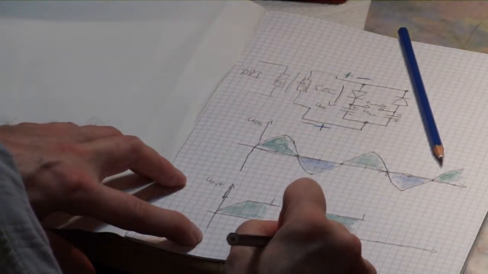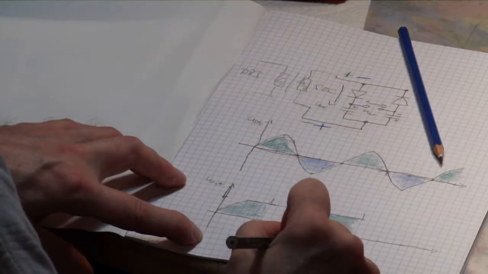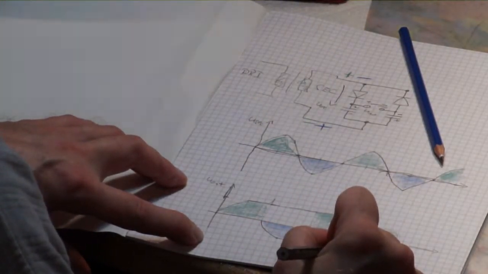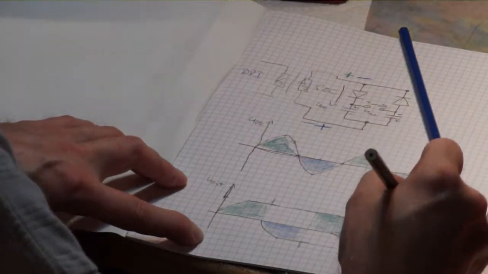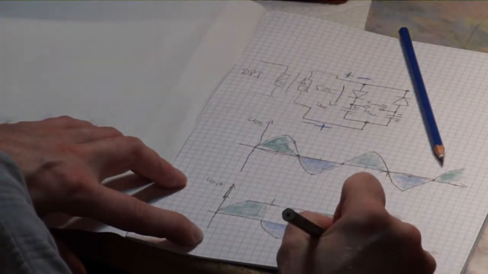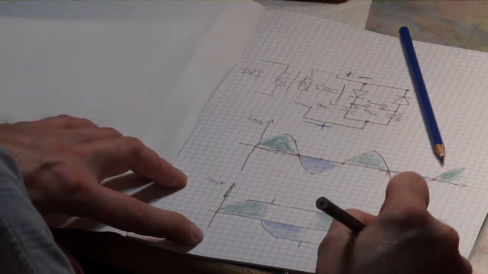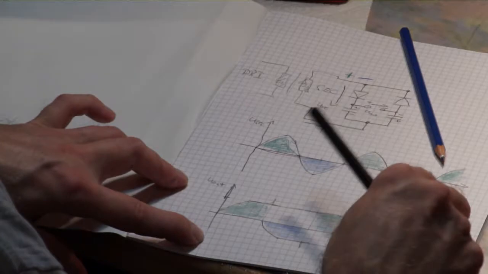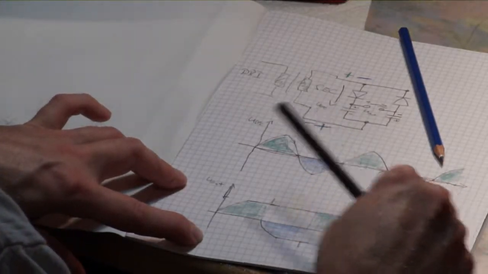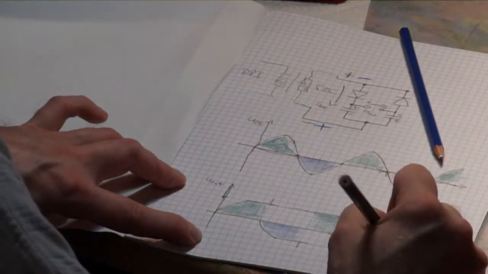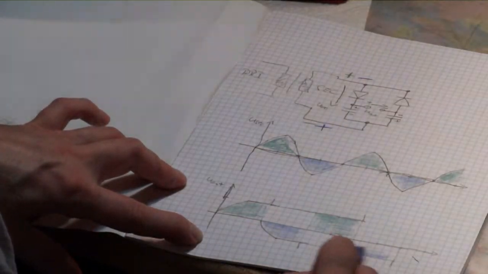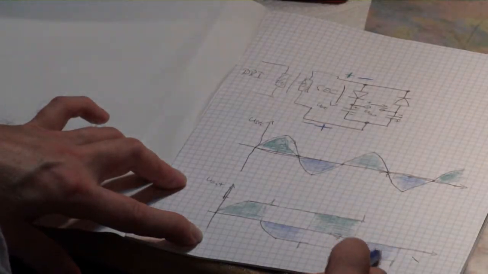No, black one first. So no current flows as we got no load. It stays here. And now we got this. Oh, we got the spike here and no zero crossing. It's just a little help from here. This is the blue section.